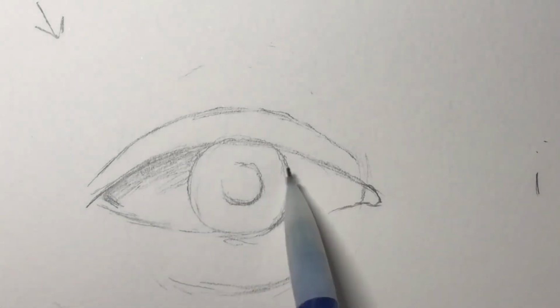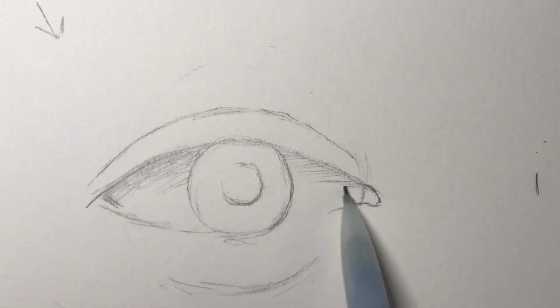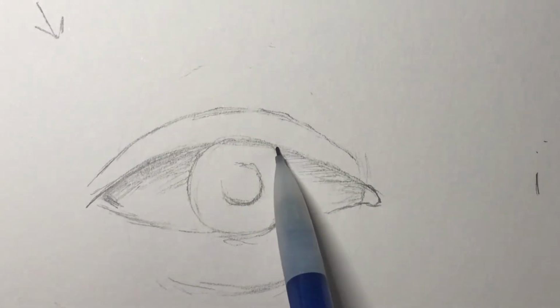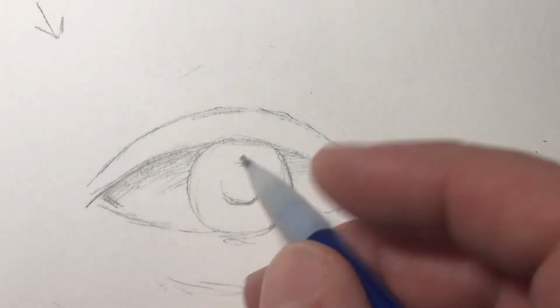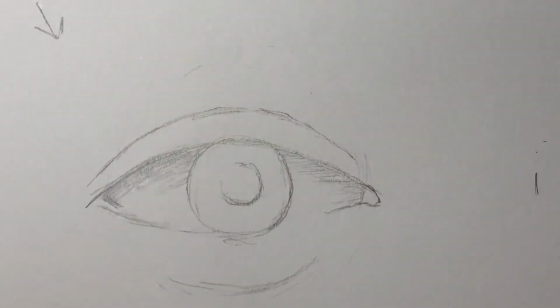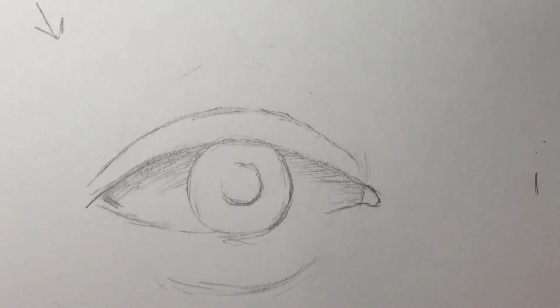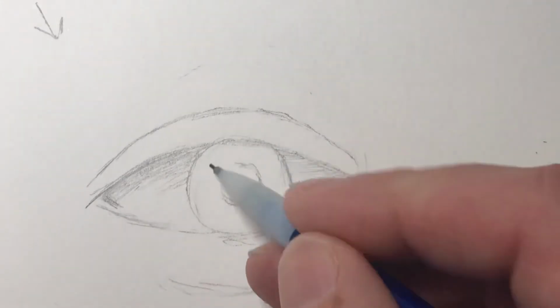Alright, this side. A little bit of shading, kind of come in here to the tear duct. Alright, now we'll go into the iris. It depends on whether the person has brown eyes, blue eyes, green eyes, or hazel eyes. I'm just going to go kind of based off my own eyes.